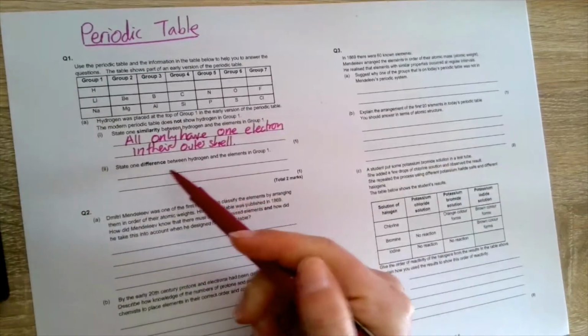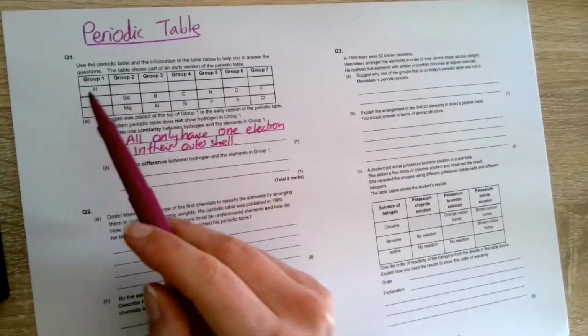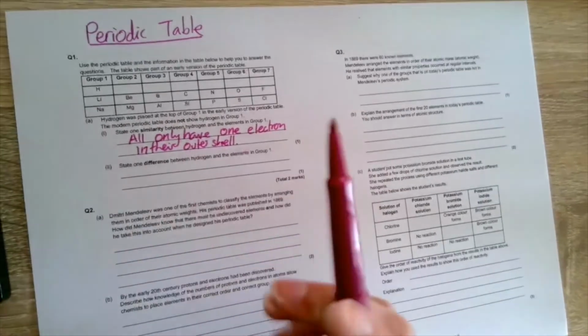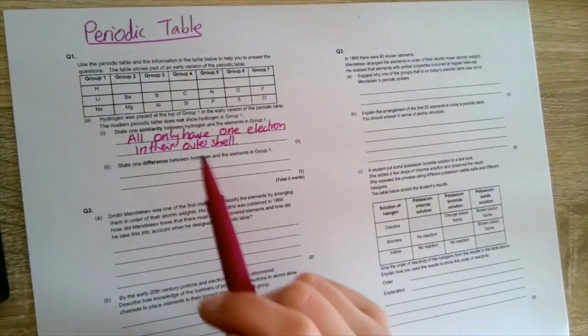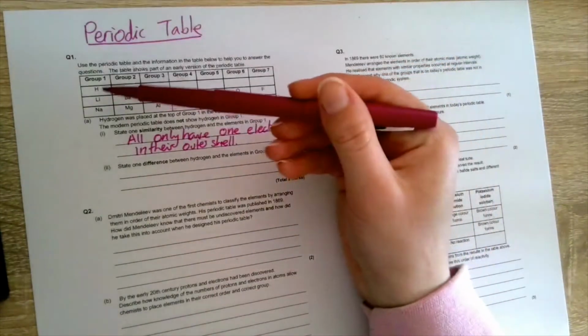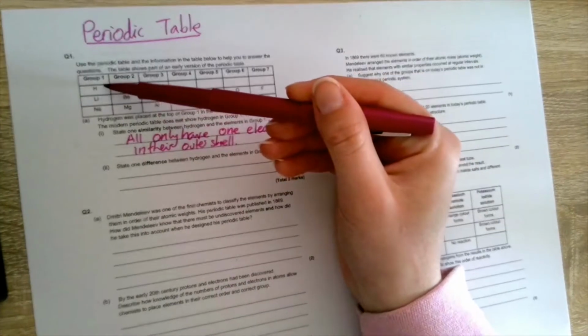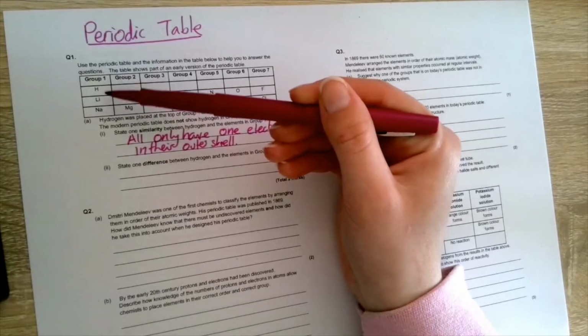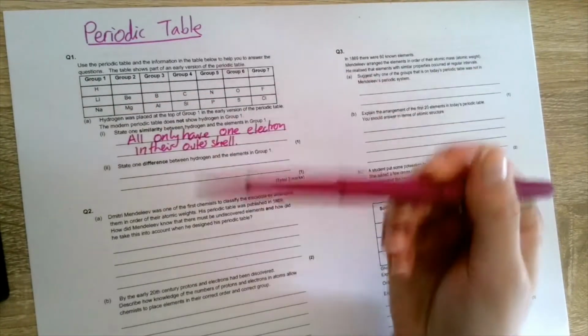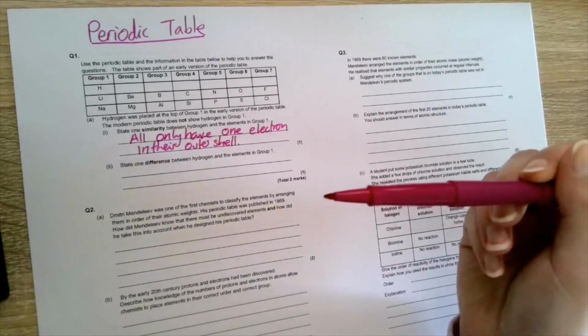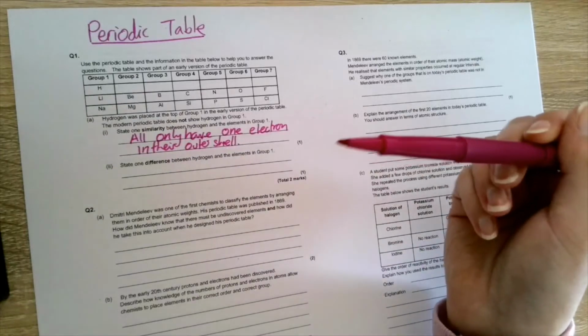And now one difference between hydrogen and the elements in group 1. Here we could talk about a number of different things. One thing could be the fact that hydrogen is in period 1 and therefore only has 1 shell, whereas the others are further down the periodic table, more periods and more shells.